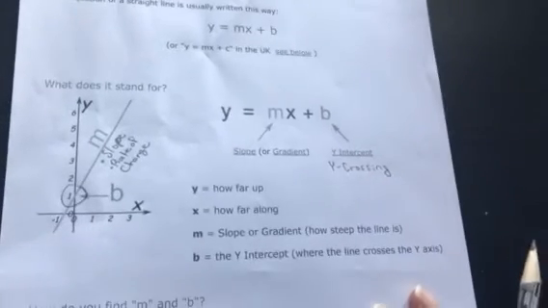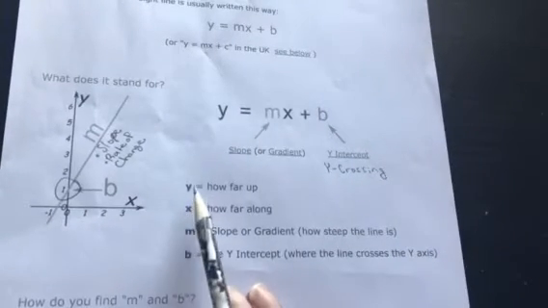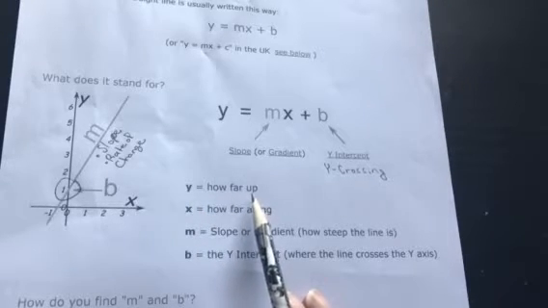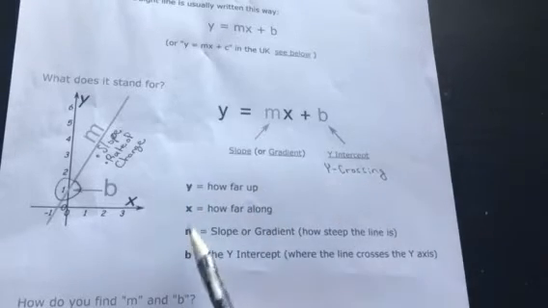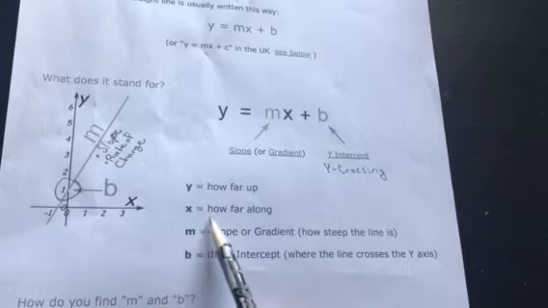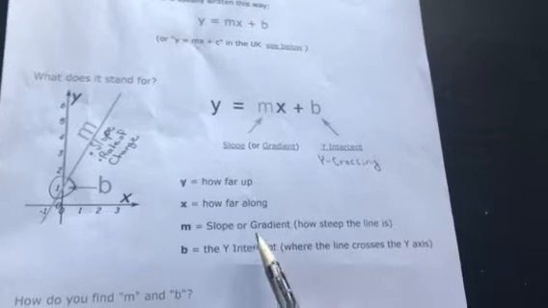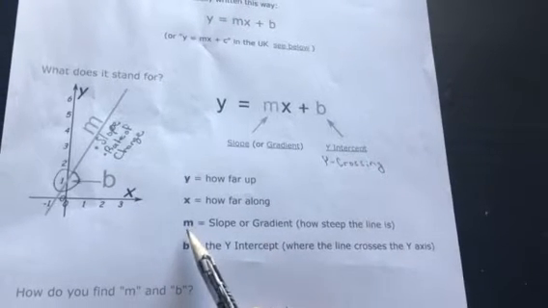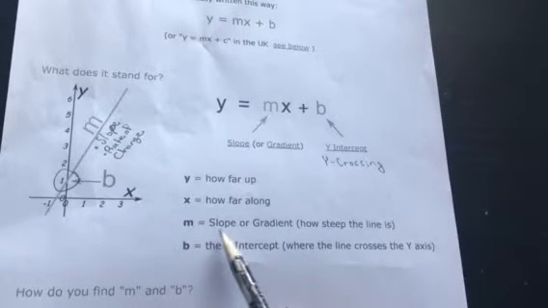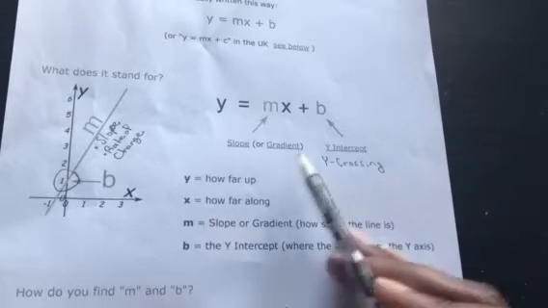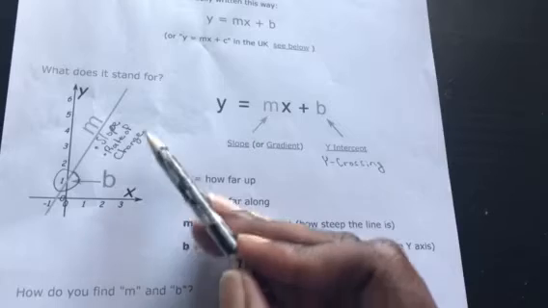So, just to quickly review, if I think about my y, I'm thinking about how far up am I going on the y-axis. With x, I'm thinking about how far along, so forward or backward, am I moving on the axis. Then I look at m. m is my slope or gradient, how steep the line is. Again, if I have a steep line, it's telling me that I have a quick rate of change.